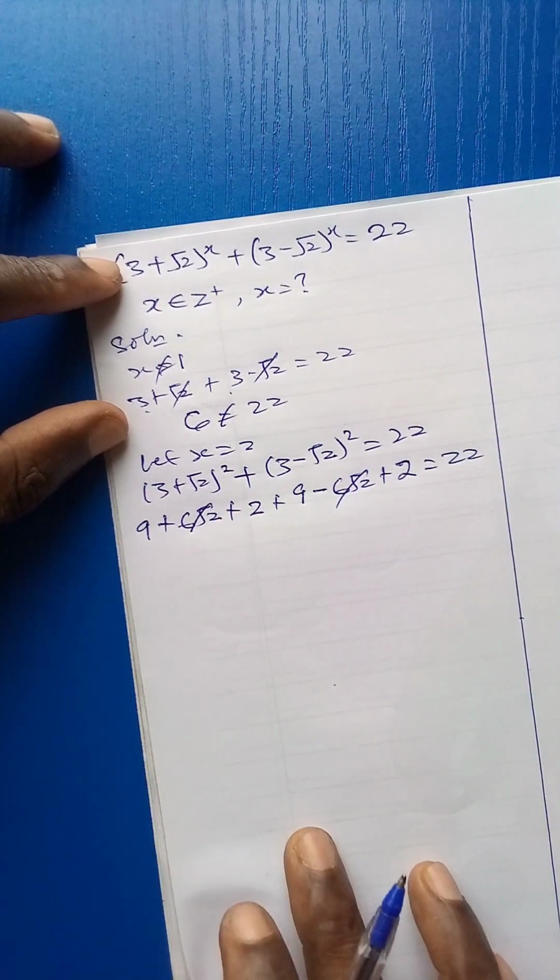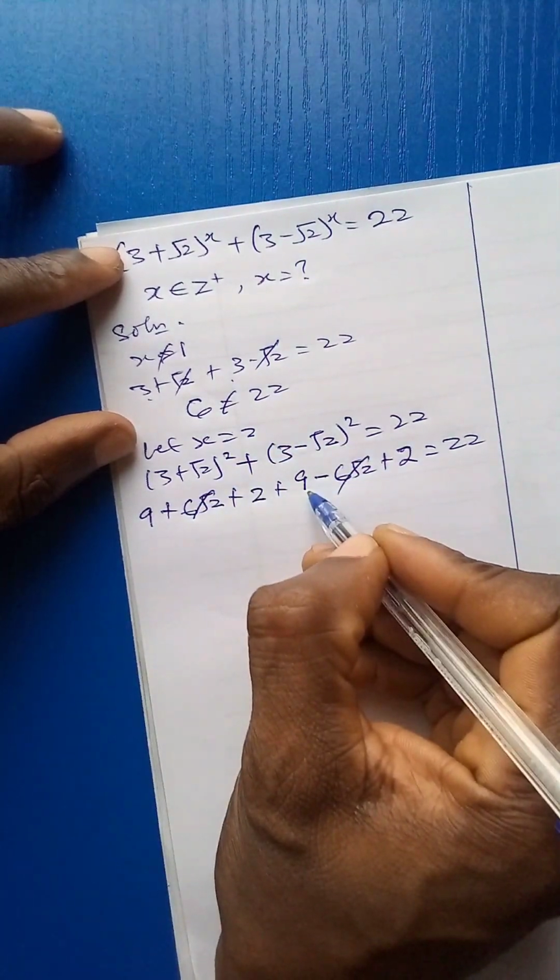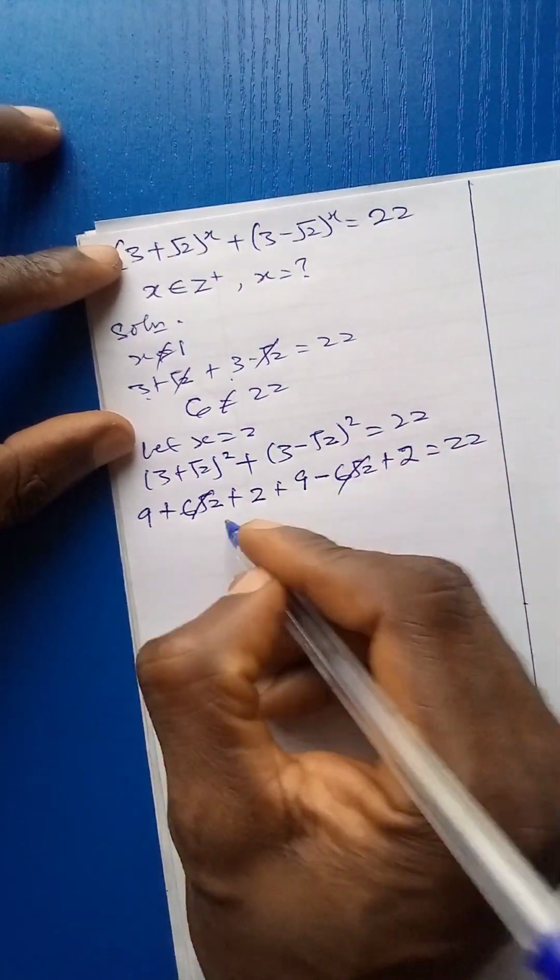The 6 root 2 terms will cancel out because they are equal and opposite. 9 plus 9 is 18. 18 plus 4 is 22.